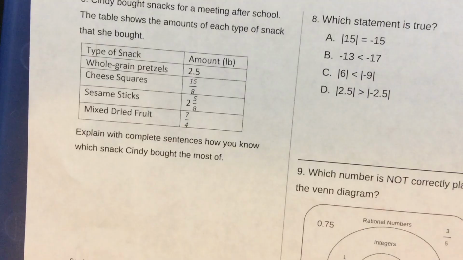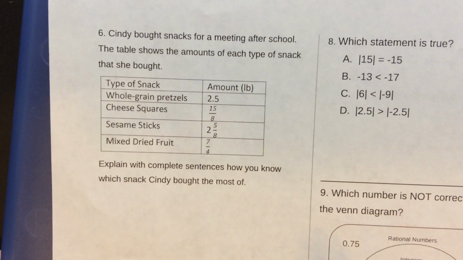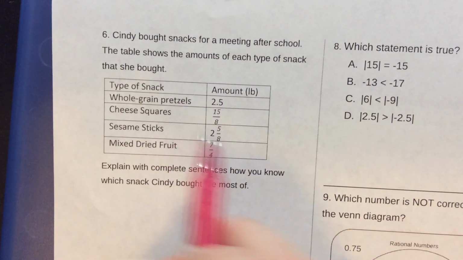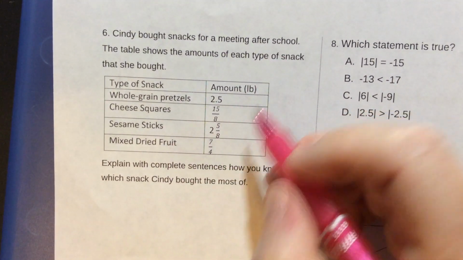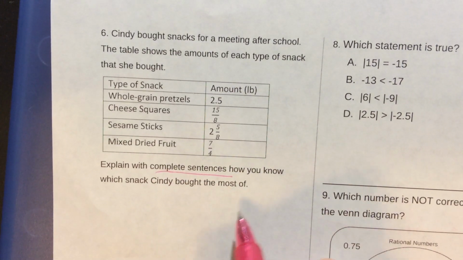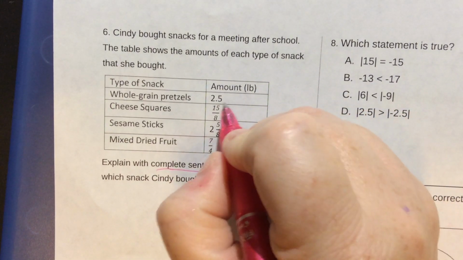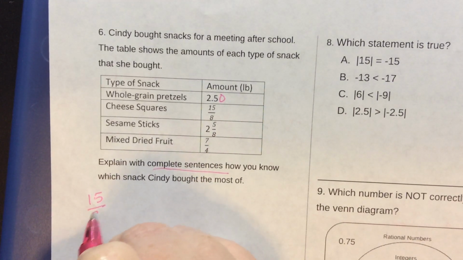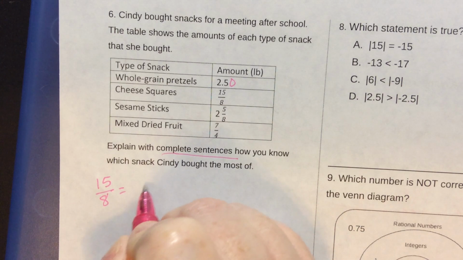Okay, ooh, this is a long one here. All right, Cindy bought snacks for a meeting after school. The table shows the amount of each type of snack that she bought. So with explaining complete sentences, how you know which one she bought the most of. So I'm going to make them all decimals. This is 2.50. Now, 15/8, top dog. That'll get you your answer, okay?